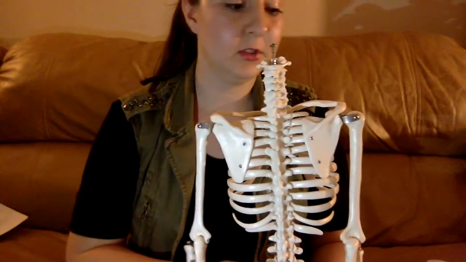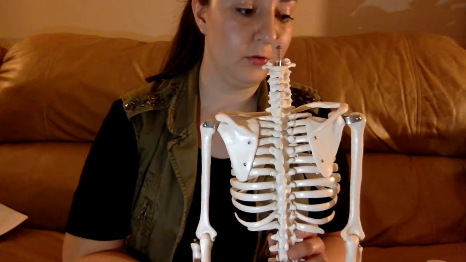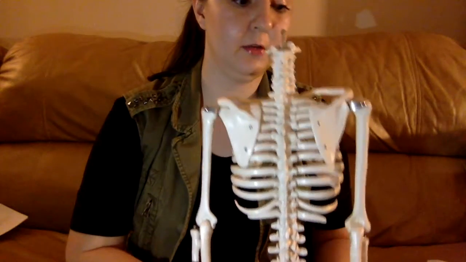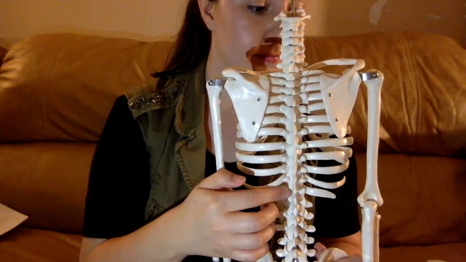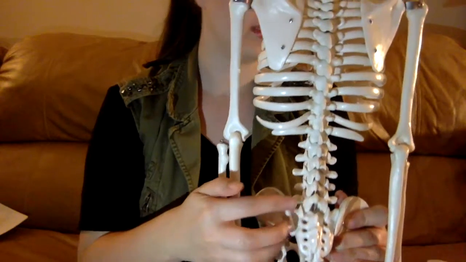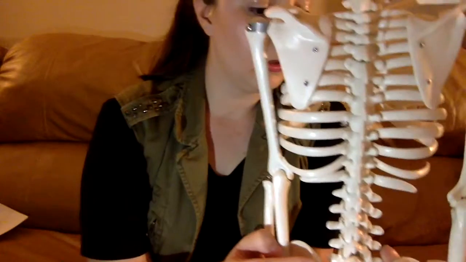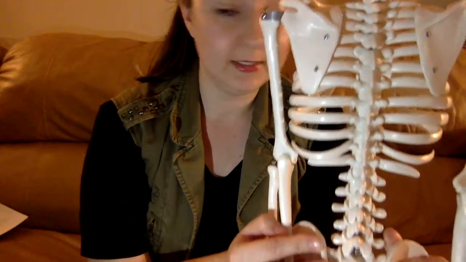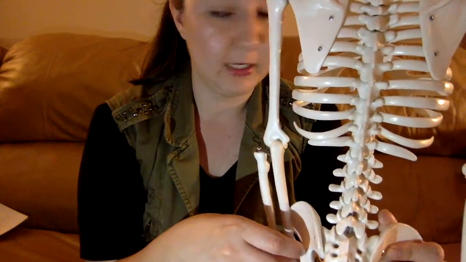So now we're moving on to talk about the vertebral column. I'm going to be pointing out the 4 curves of the adult vertebral column. First off, we have the cervical, the lumbar, the thoracic, and the sacral. The primary would be the thoracic and the sacral, and the secondary would be the cervical and the lumbar.